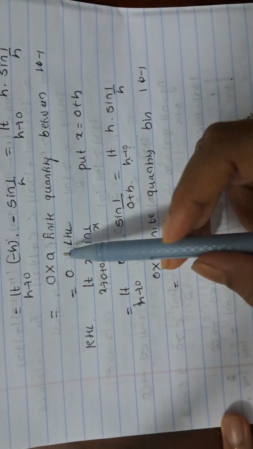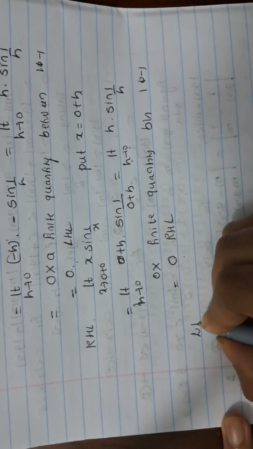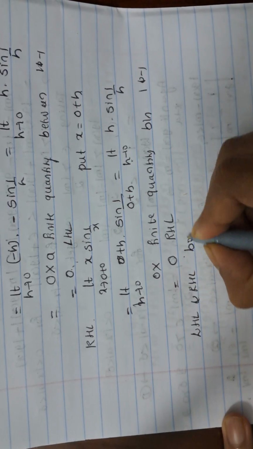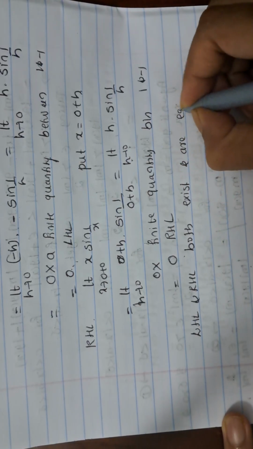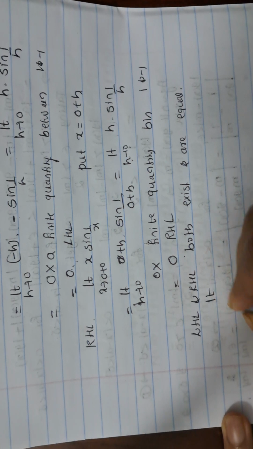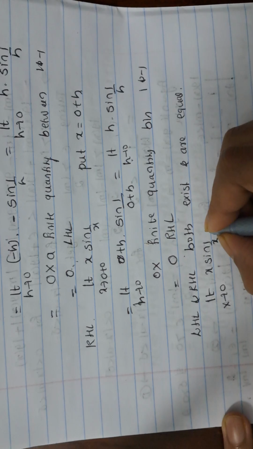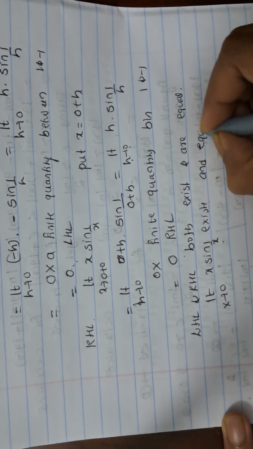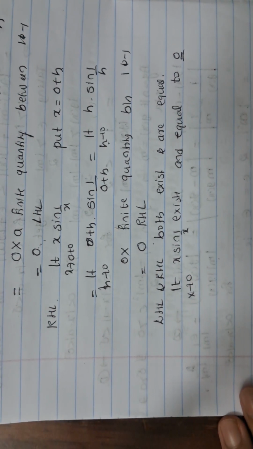From here, if you observe, this is your LHL which is 0, and this is your RHL which is 0. Thus LHL and RHL both exist, and they are equal. Hence the limit as x is tending to 0 of x into sine 1 over x exists and is equal to 0. So this is how we solve this example.